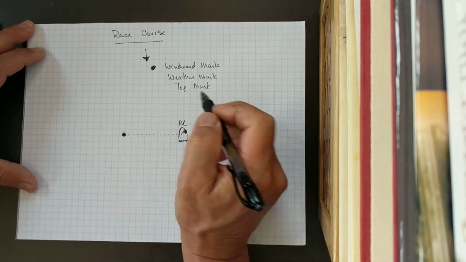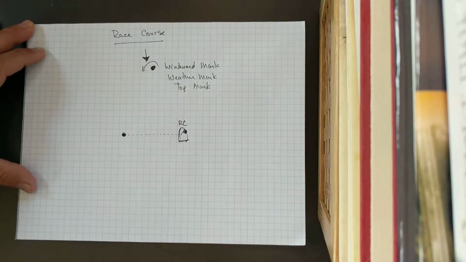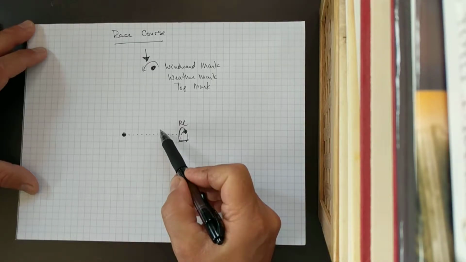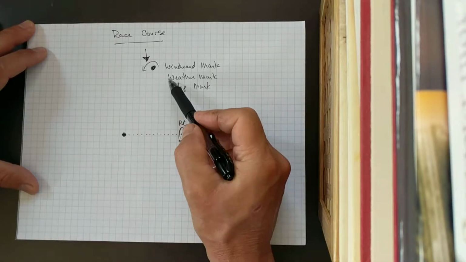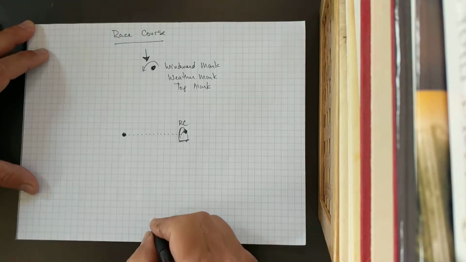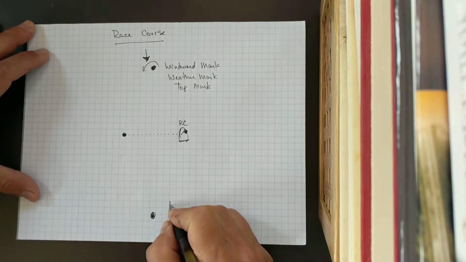And we almost always go around these marks this way, leaving the mark on the port side of your boat. So you start here. You can't sail straight into the wind, of course, so you have to tack, tack, tack, tack, and then go around the windward mark. And then down here we have the leeward mark.